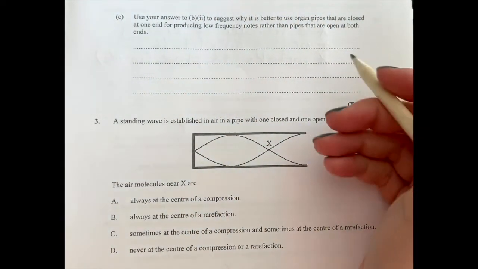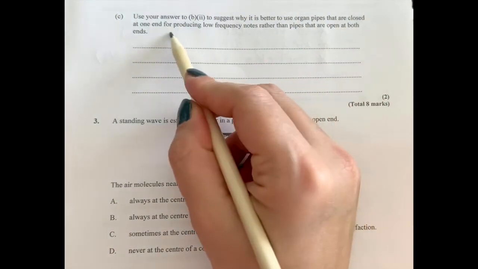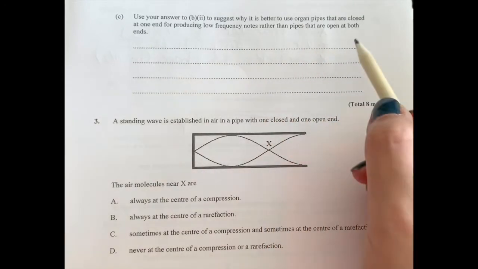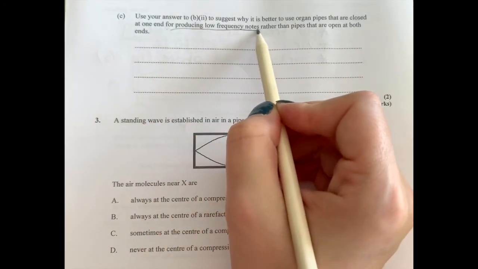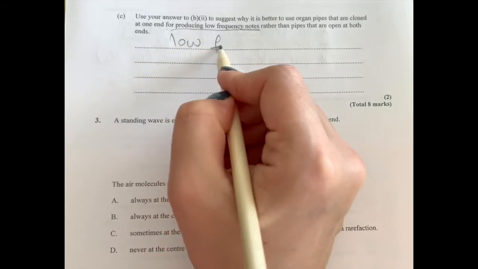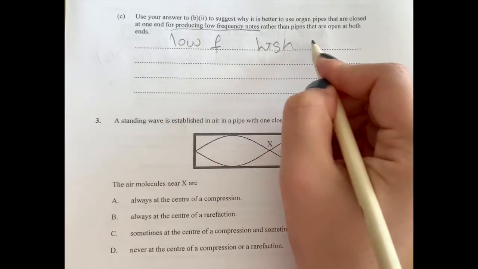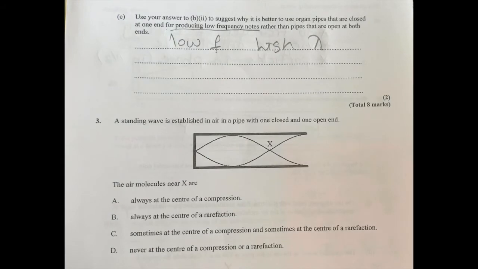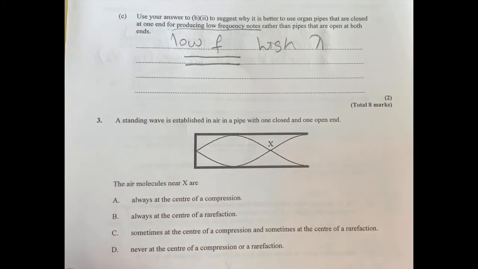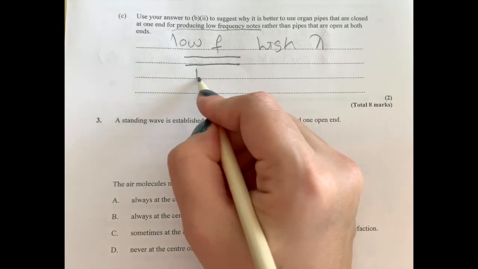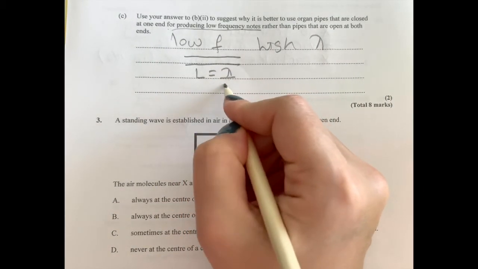Answering the question, now the question specifically suggests why the pipes closed at one end are better for producing low frequency notes. Low frequency means high wavelength. Remember, if a tube is open at both ends, for the fundamental, this length is half a lambda.